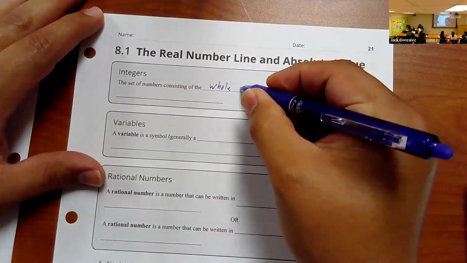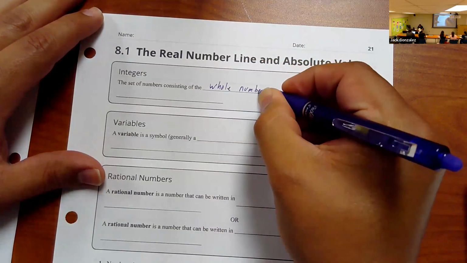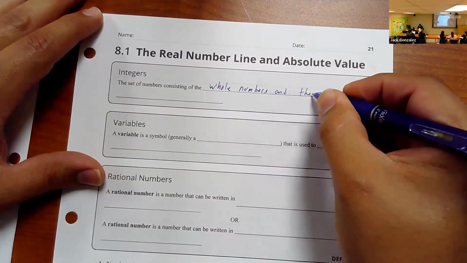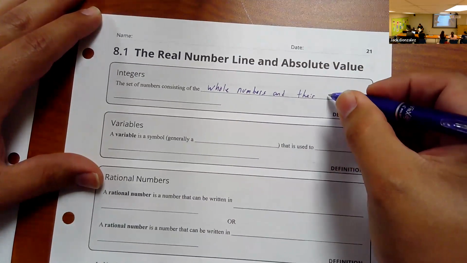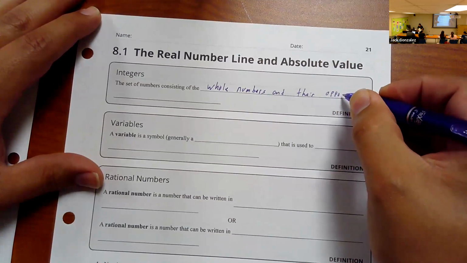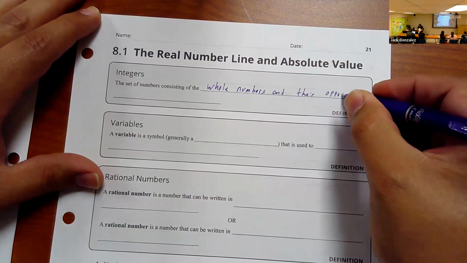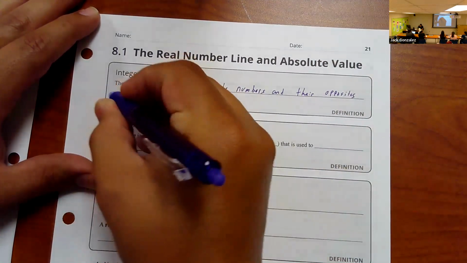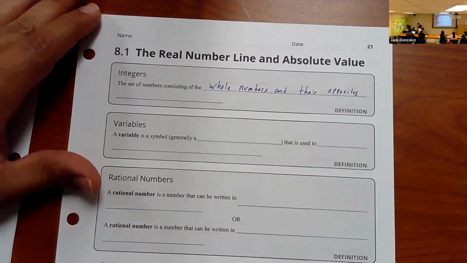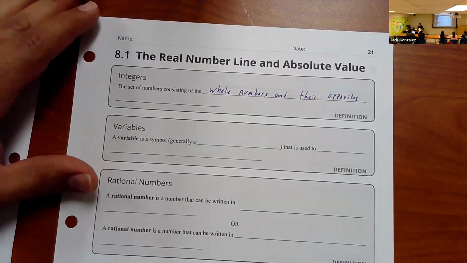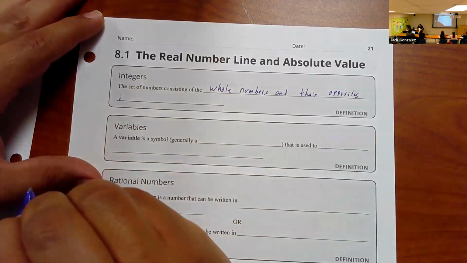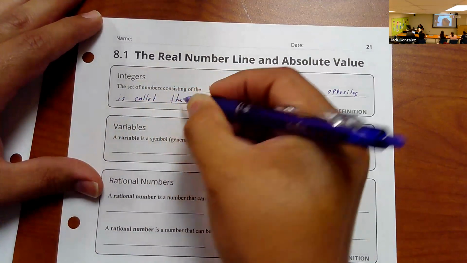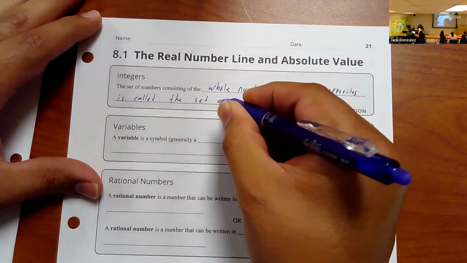Whole numbers and their opposites. Numbers and opposites is called the integers, or the set of integers.